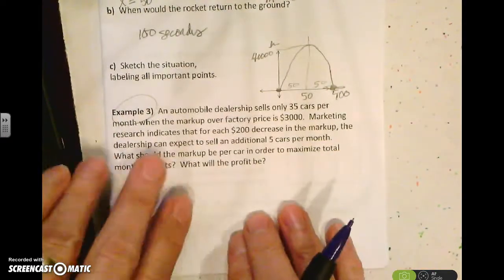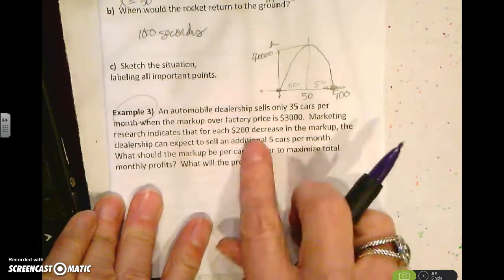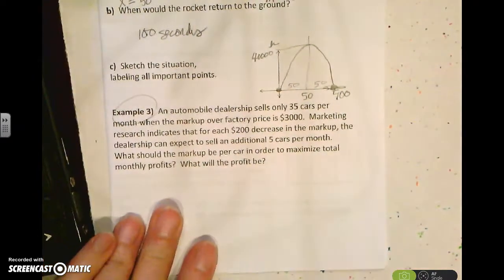We'll skip example 3. Problem number 11 is like that on your homework, and if you're interested, I'll show you how to do that.